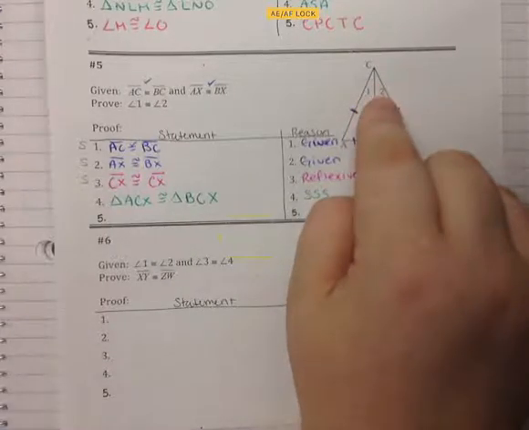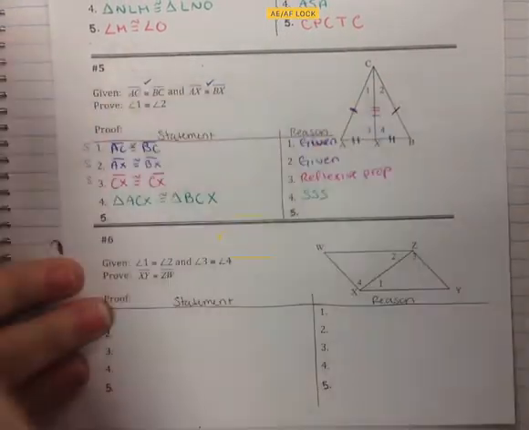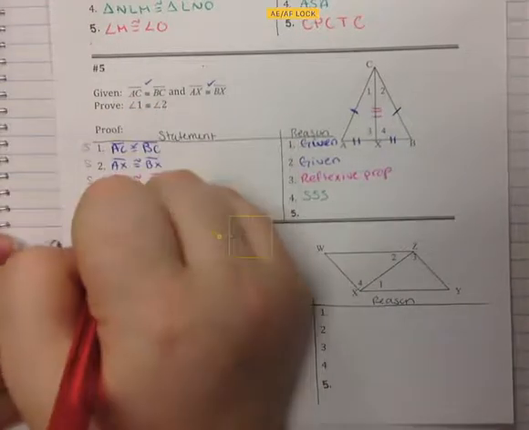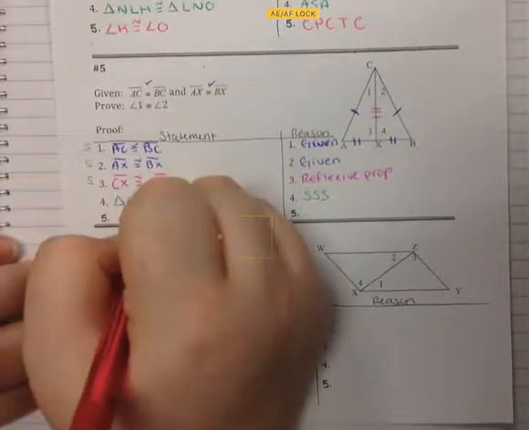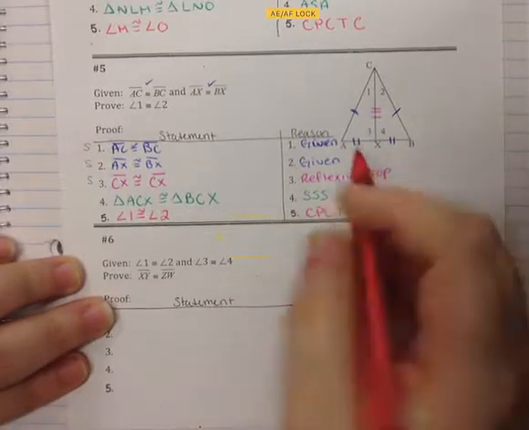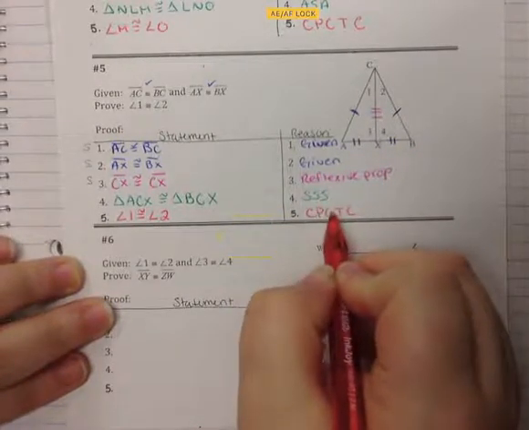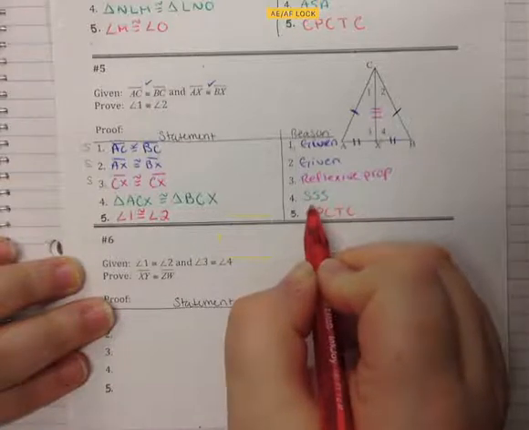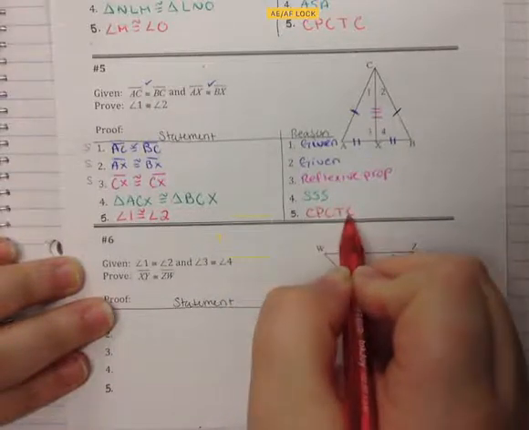So then these are congruent because of CPCTC. So angle 1 is in fact congruent to angle 2 because of CPCTC. You prove the triangles congruent by side, side, side, so then the corresponding parts have to be congruent.